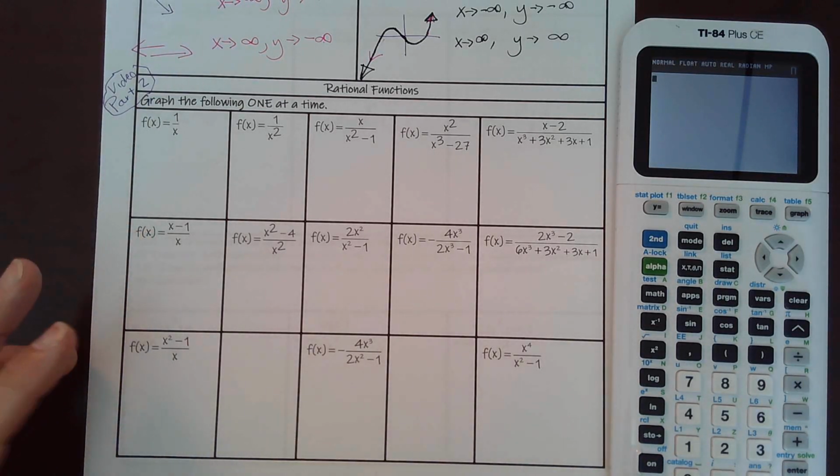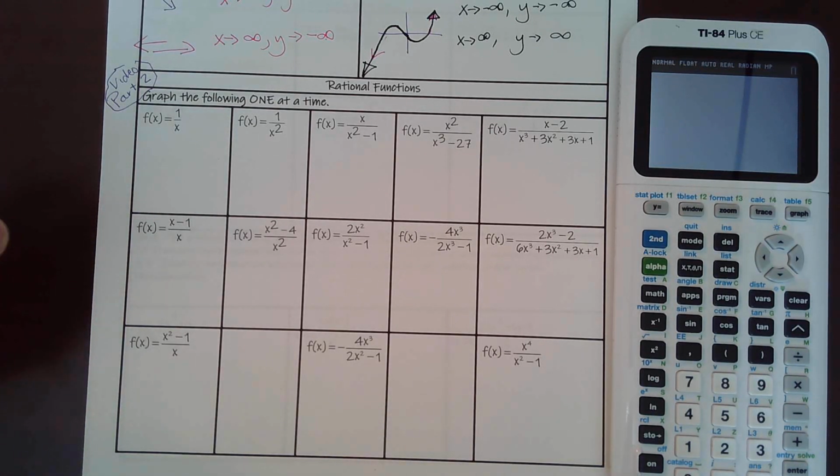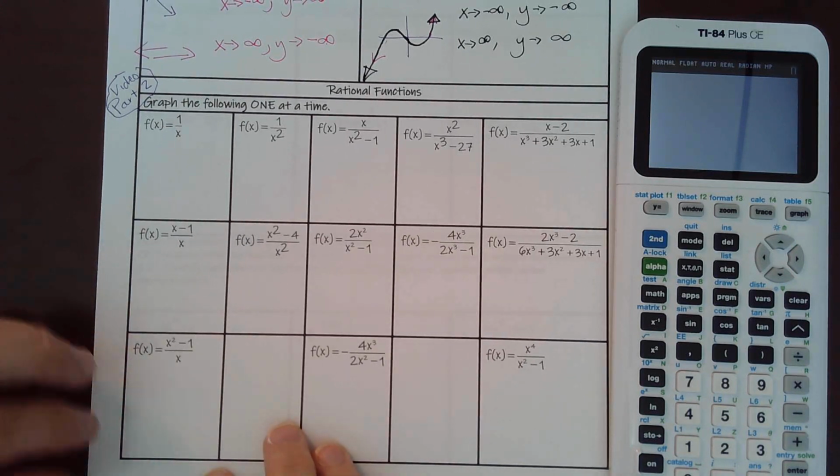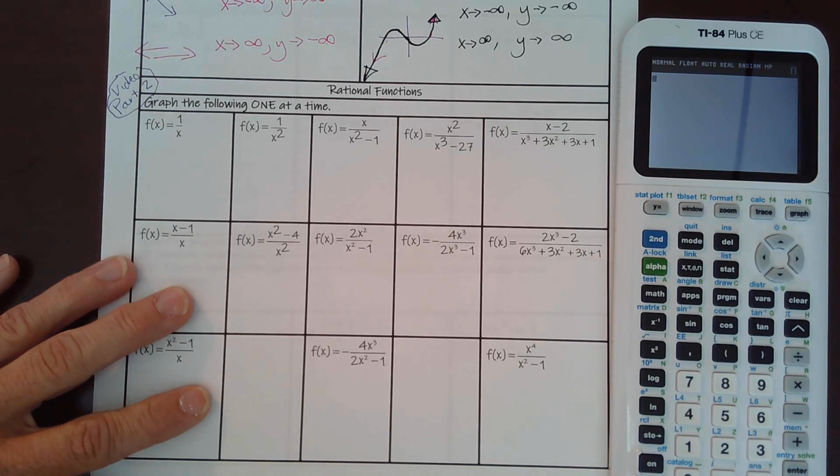Okay, so I want us to focus on rational functions in this portion of the lesson. And I want to take a little time to review rational functions and some characteristics of their graphs. So you'll need your calculator.